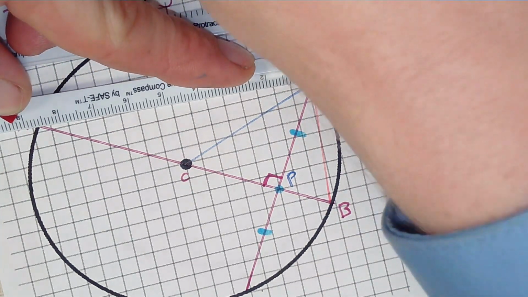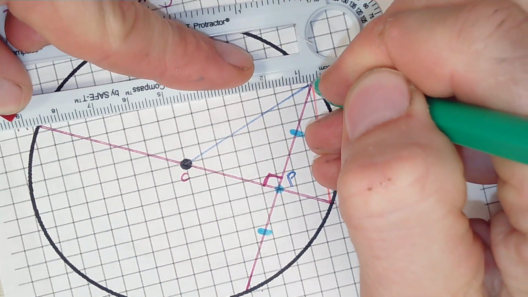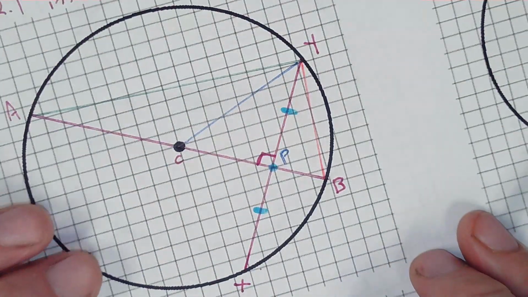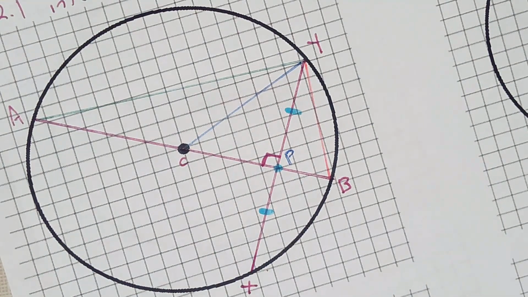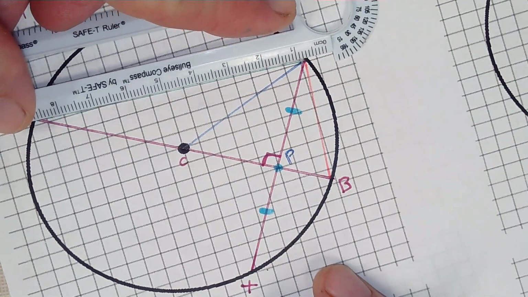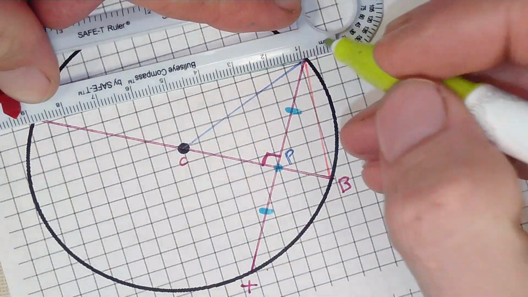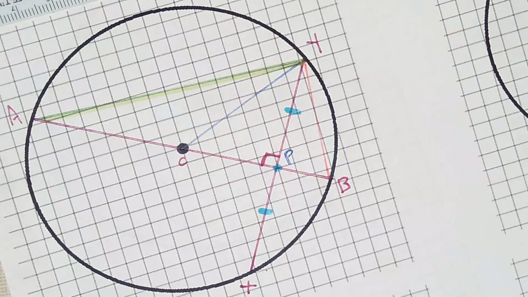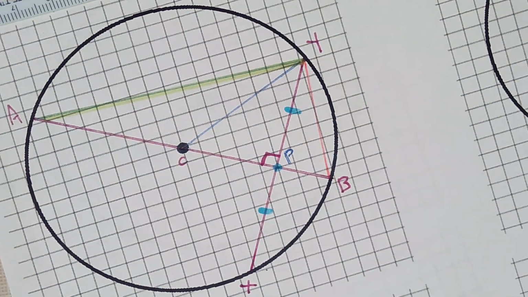I can't see that triangle very well, can you? I'm going to brighten it up a little. Oh yeah, there we go. Got a green triangle.